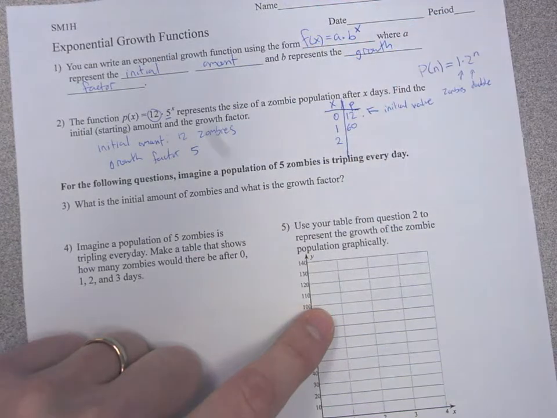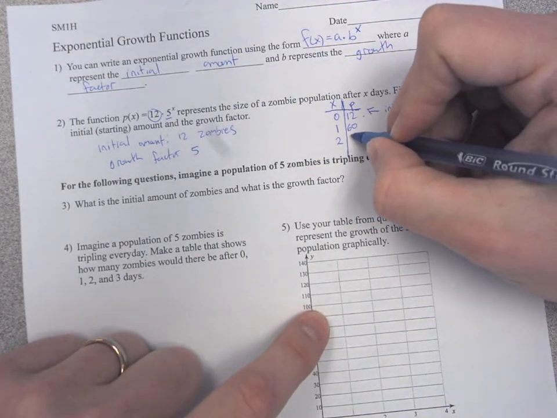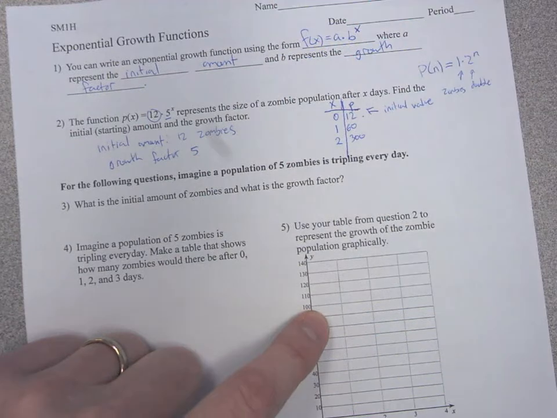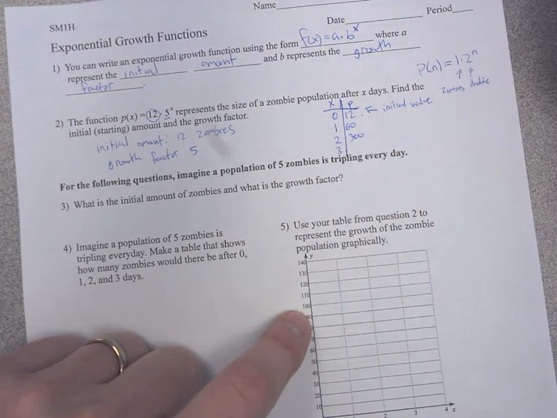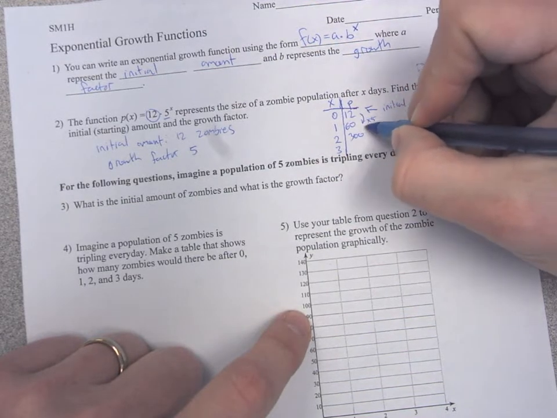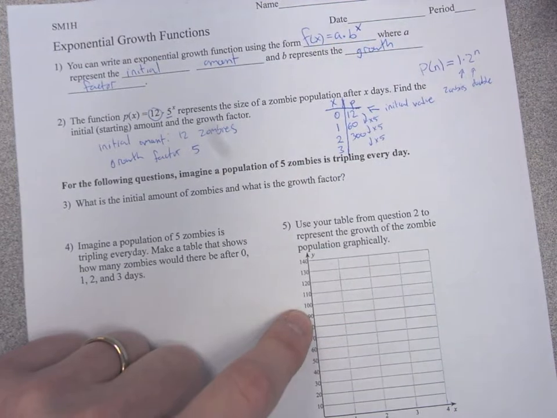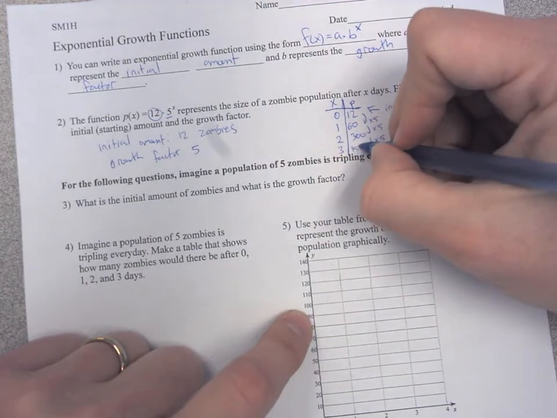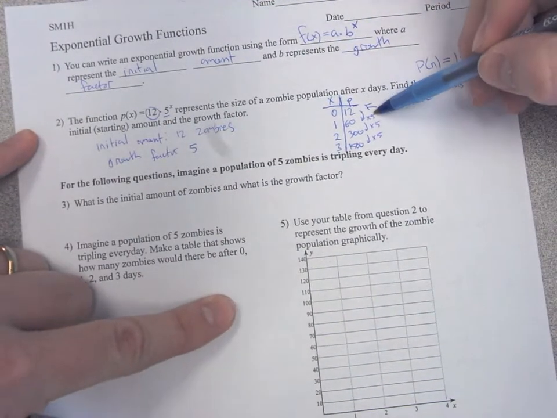After 2 days have gone by, I'm going to multiply by 5 again, so 60 times 5 would be 300, right? And then after 3 days have gone by, I need to multiply by 5 again. Every time I go up a day, I need to multiply by 5 again. So I need to do 300 times 5, which would be 1,500. A lot of zombies. Okay?